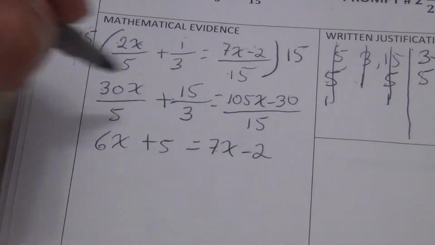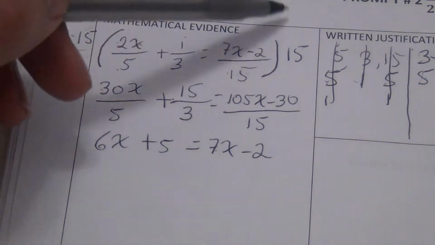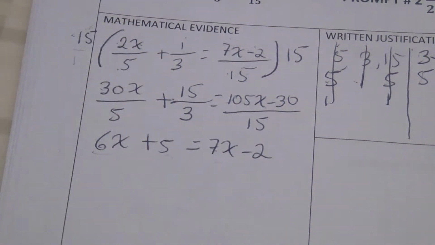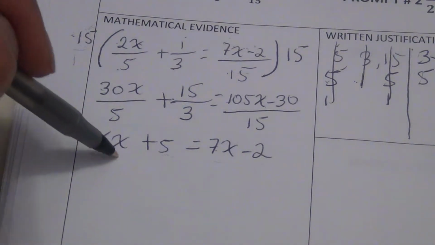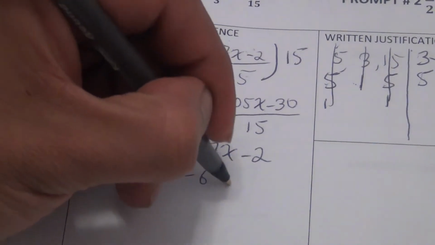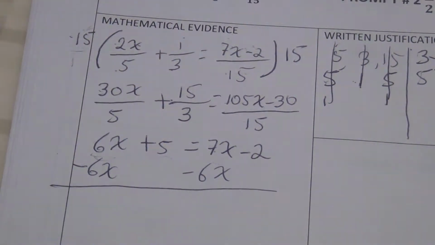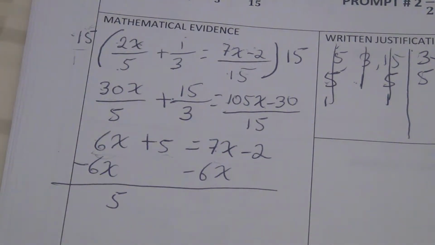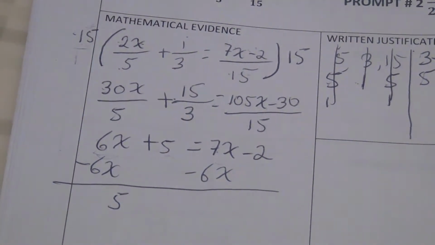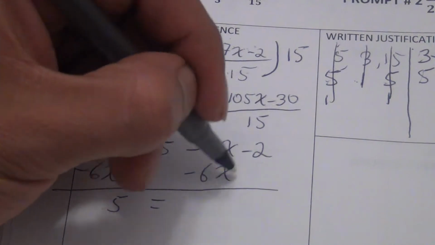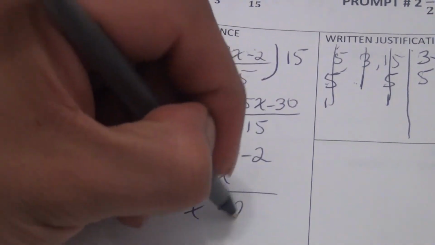All right, so now I did distributive property, I did fractions. Do I have like terms? Nope. Do I have variables on both sides? Yes. So get rid of the lesser one. So we have 5 equal to 7x minus 6x is x minus 2.